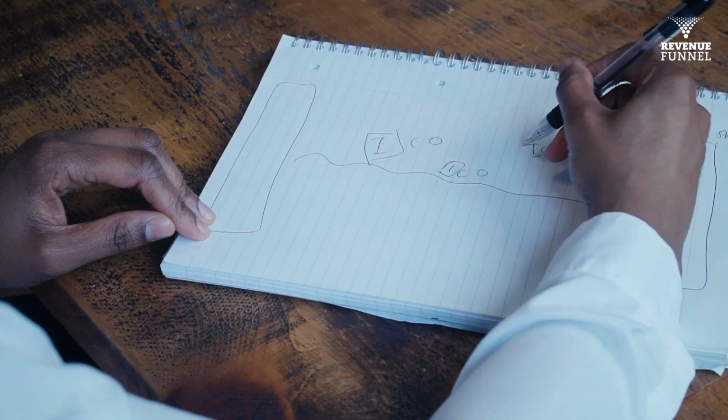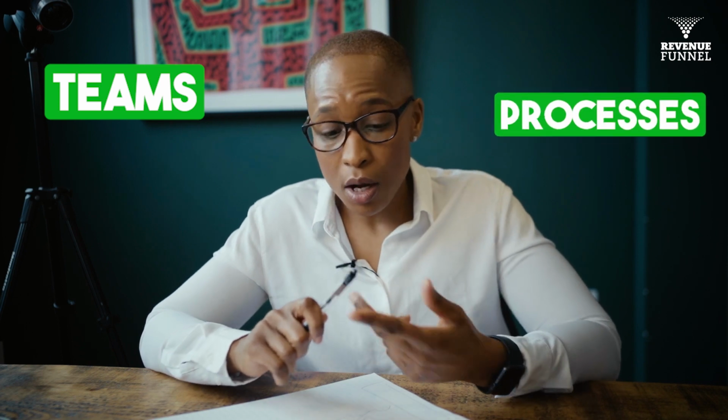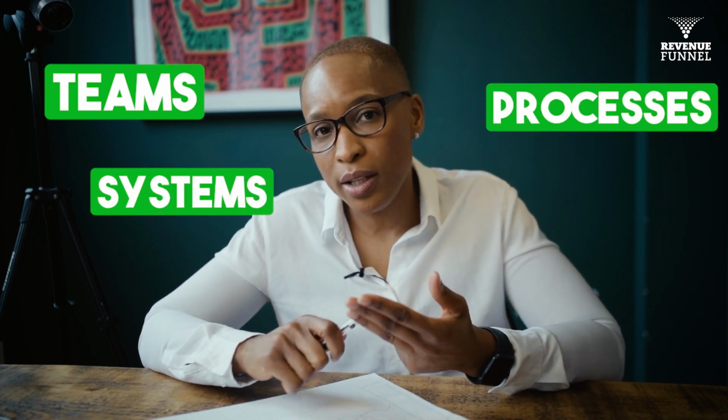So as a go-to-market person, I'm like, what are you trying to achieve? How have you been thinking about achieving that? And what does that look like? Because you need to identify what all of those ICOs look like across their teams, across their processes, across their systems, and also in their strategy.